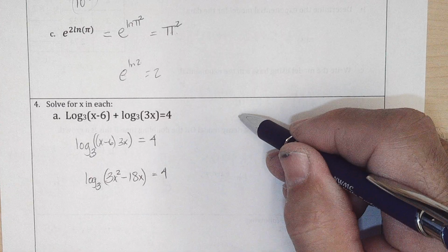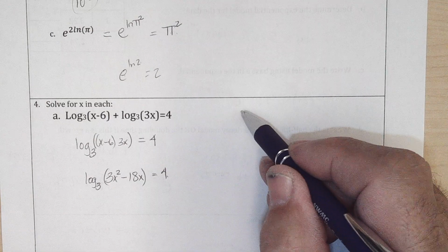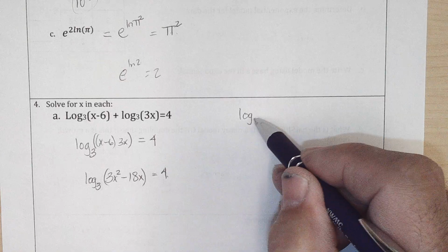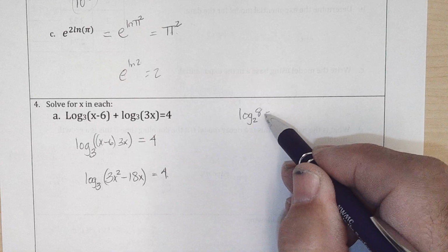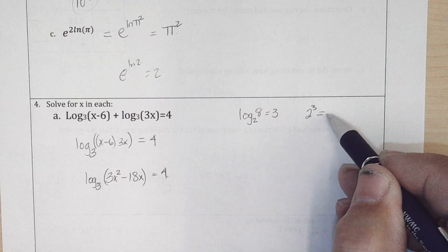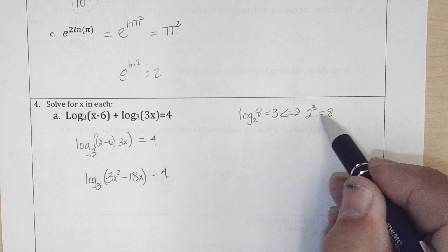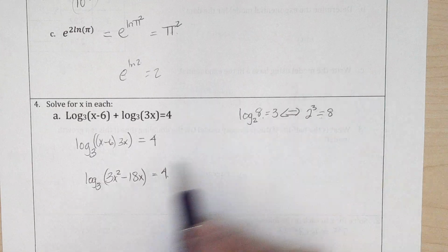Now, we can write this as a power equation, just like to what power do we take 2 to get 8? The answer is 3. 2 to the third is 8. These are interchangeable. This means this, this means this.